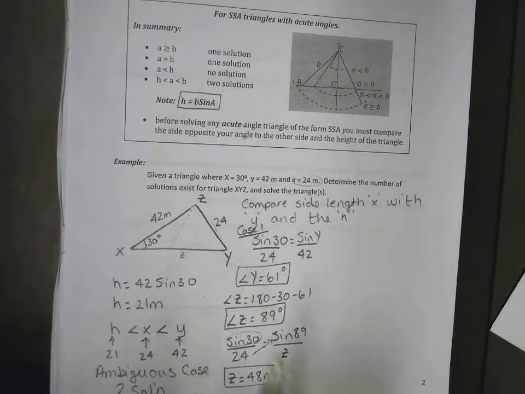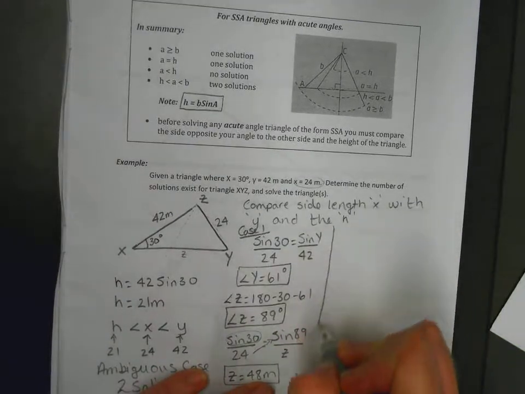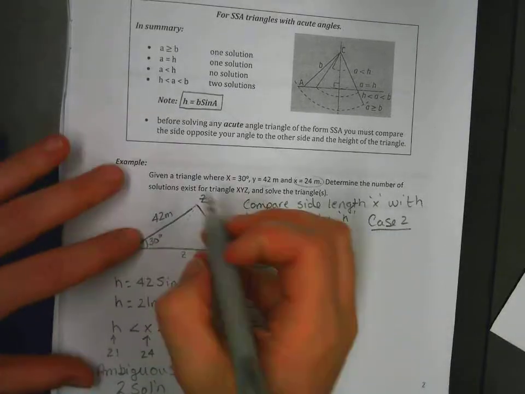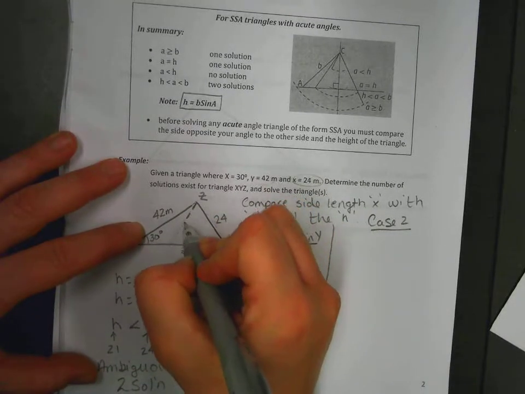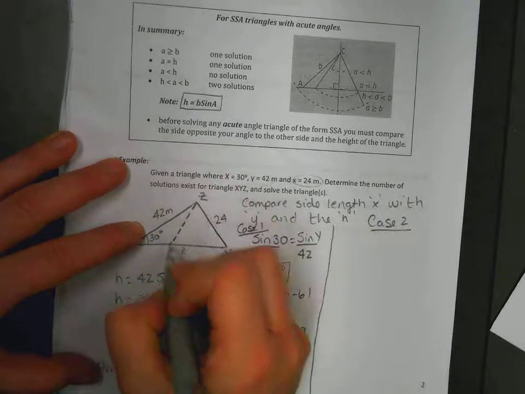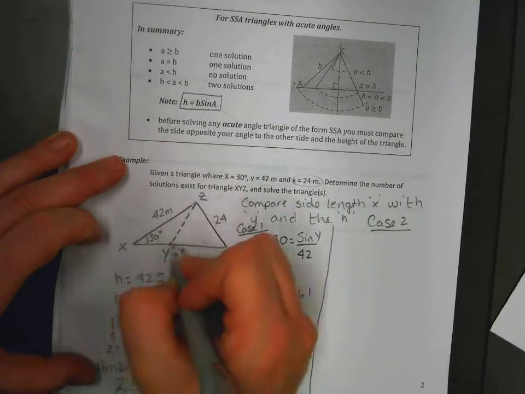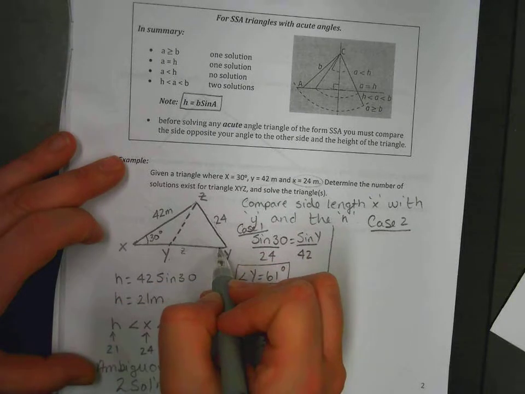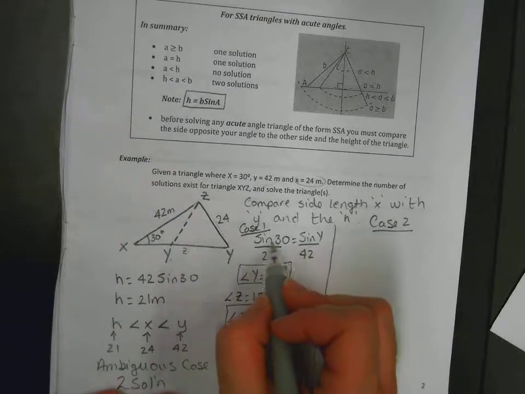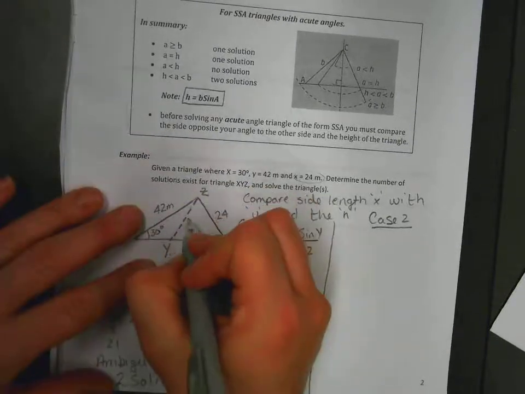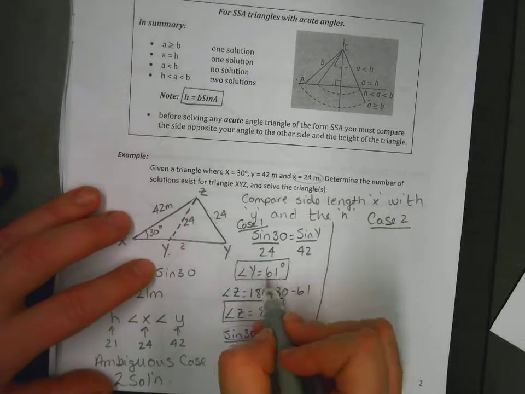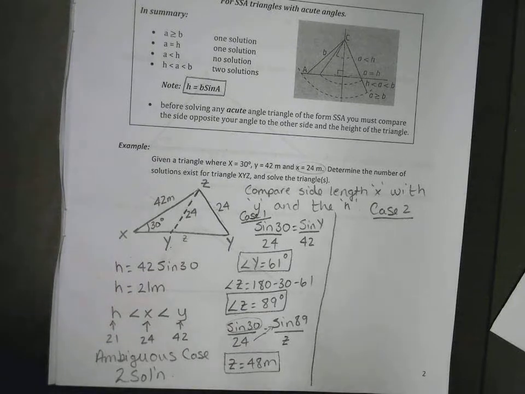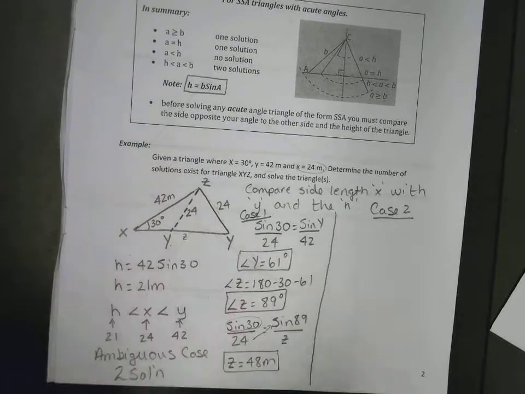Okay, but now I have to consider my second case. Case 2. In case 2, we're talking about this triangle, X, Y, Z. Obviously this angle is going to be completely different than this angle. But if I set this same ratio up, because technically this would be 24, the calculator will always spit out this 61 degrees. That's why it's ambiguous, because your calculator can't actually calculate this angle here.